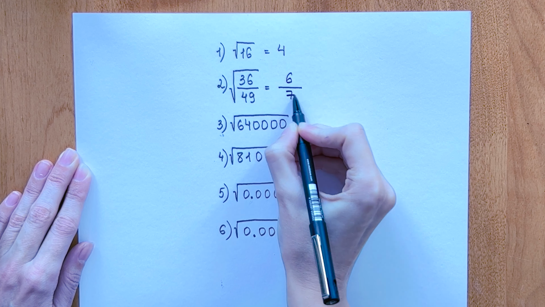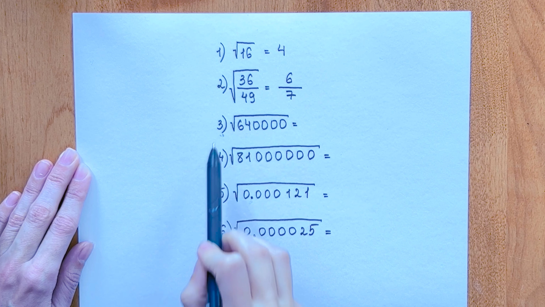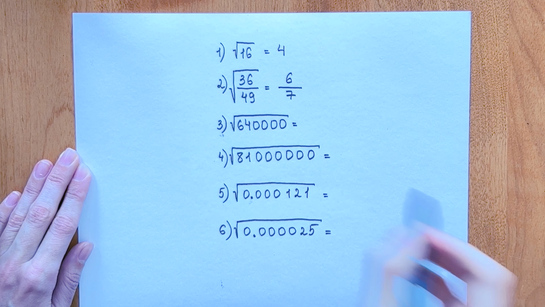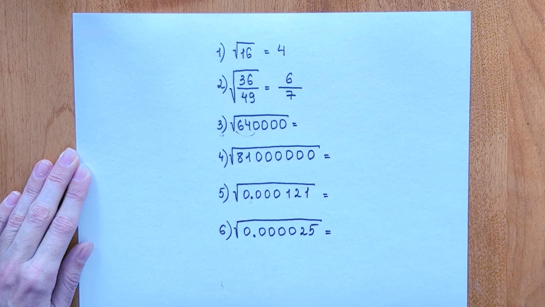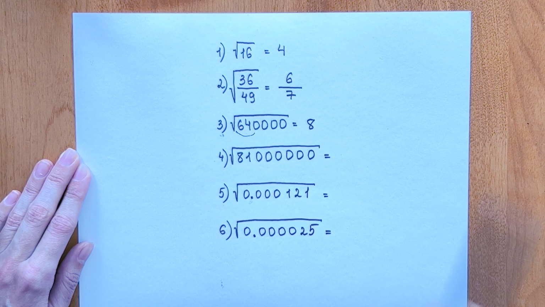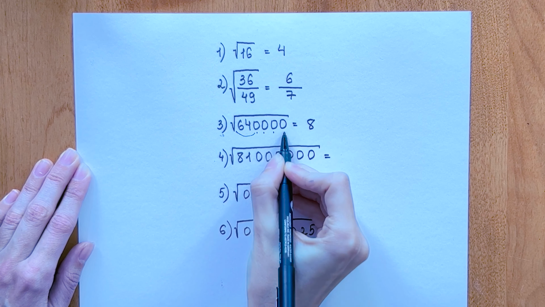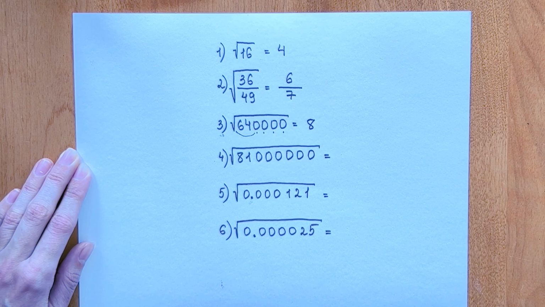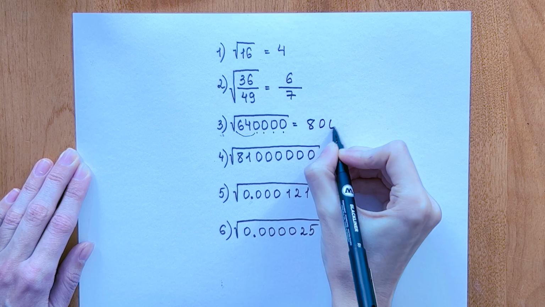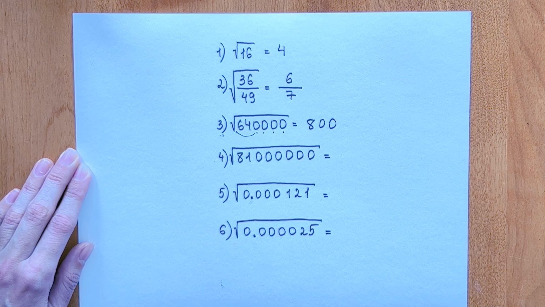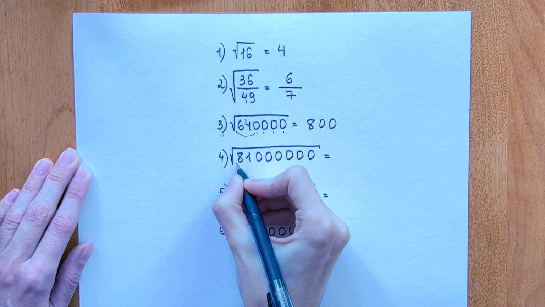To extract the root from a number with a lot of zeros, you drop the zeros and take the root of 64, and you get 8. Then count the number of zeros. We have 1, 2, 3, 4 zeros. And reduce that number by 2. The answer is ready.